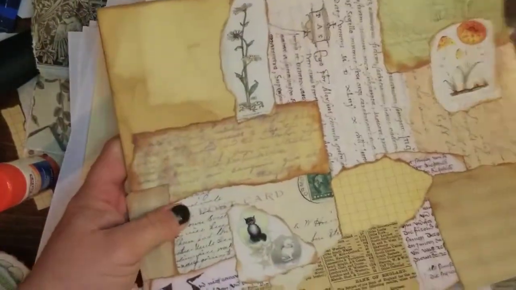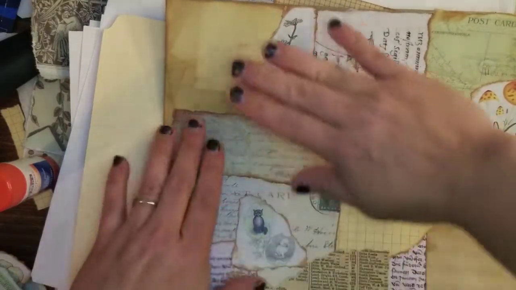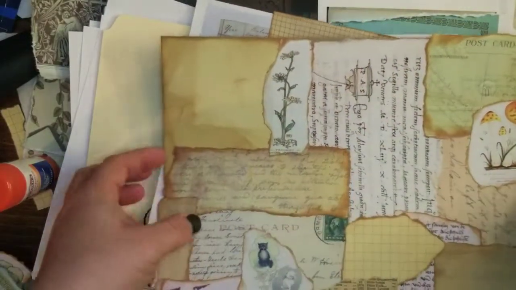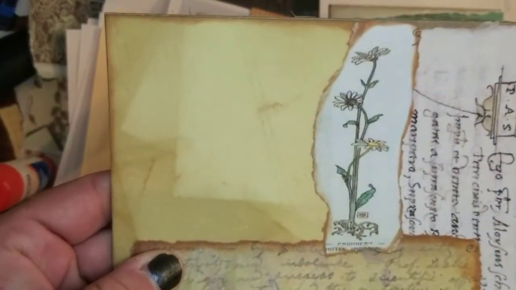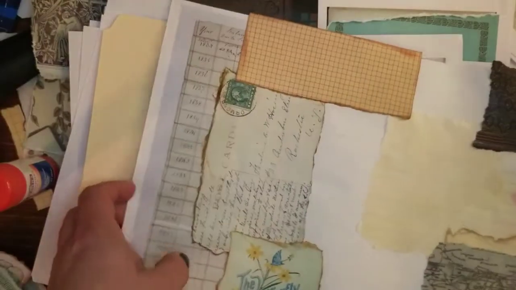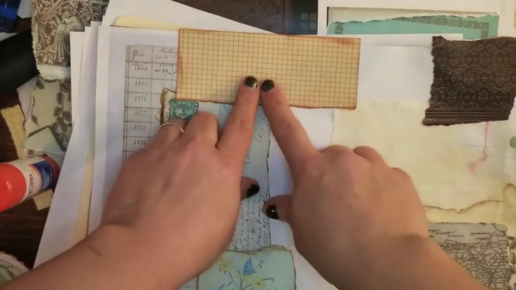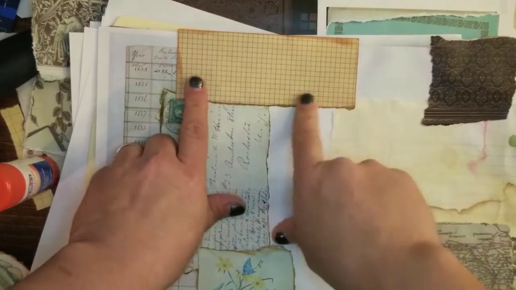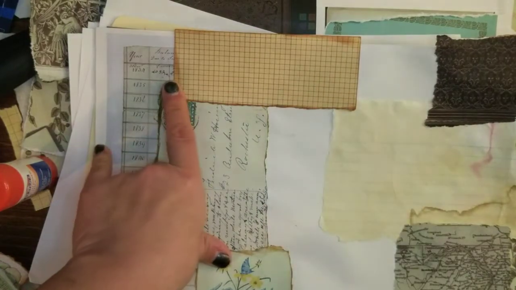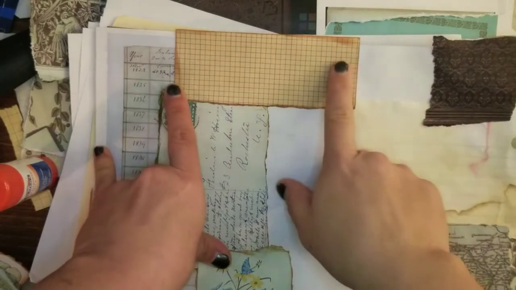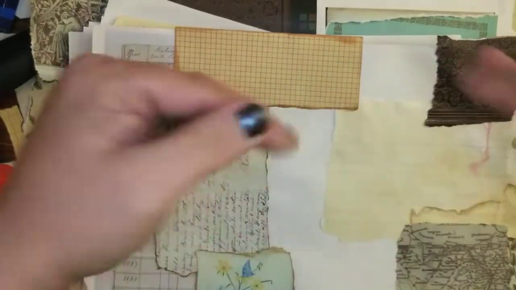Same with here. Now here is just a piece of paper that I've tea dyed, and some other things are on top of it. So that's my image. I made that image. It's perfectly fine. I can use it and copy it. I'm working on this one here, and this is actually a graph that I made in probably Adobe Illustrator, but I made this graph. I put the lines there. I printed it out. It's my graph paper.